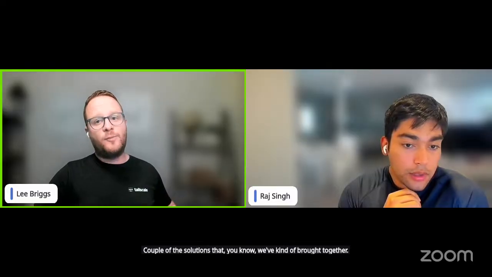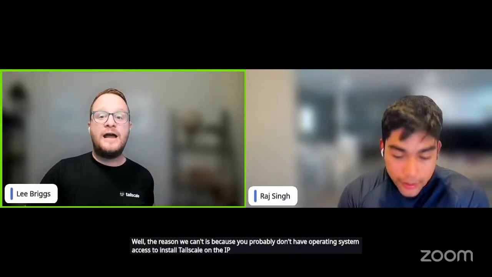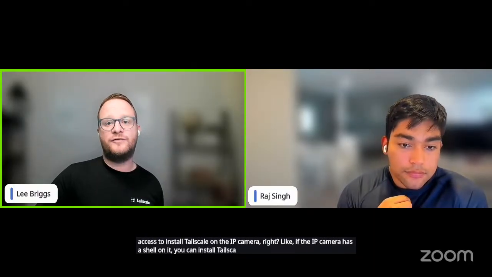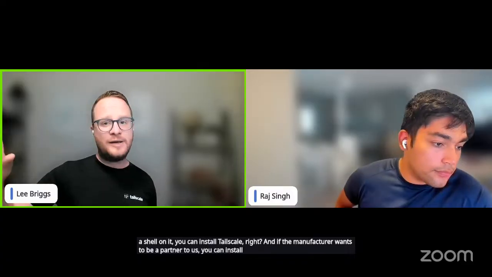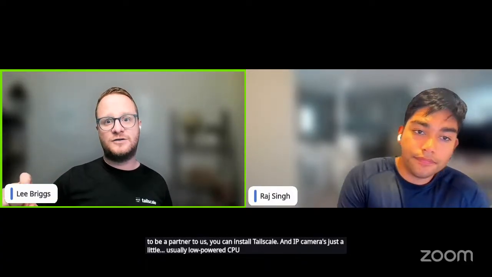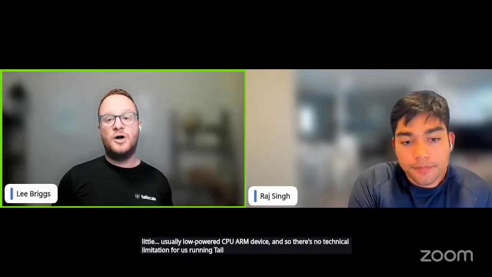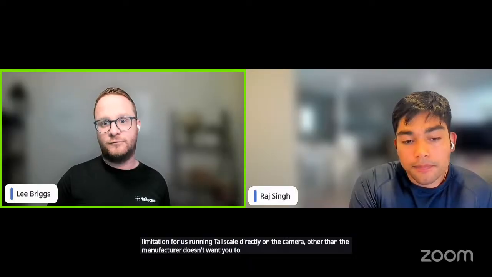Because you probably don't have operating system access to install Tailscale on the IP camera, right? If the IP camera has a shell on it, you can install Tailscale, right? And if the manufacturer wants to be a partner to us, you can install Tailscale. An IP camera is just a little, usually low-powered ARM CPU device, and so there's no technical limitation for us running Tailscale directly on the camera, other than the manufacturer doesn't want you to. Kind of is the real reason.